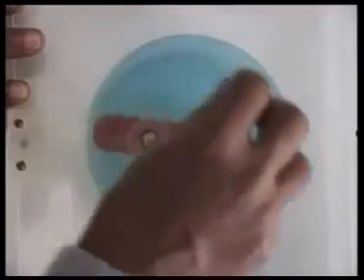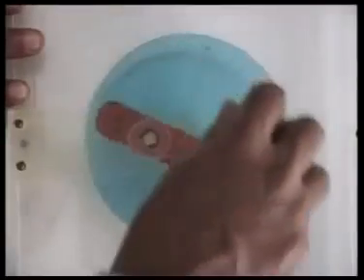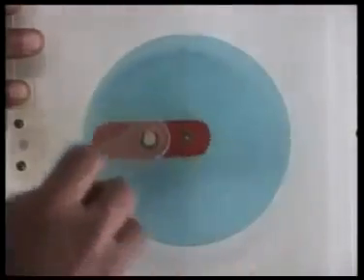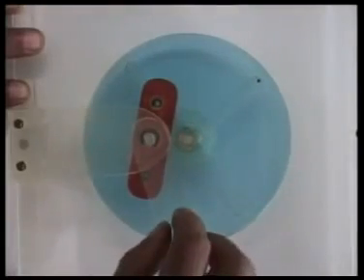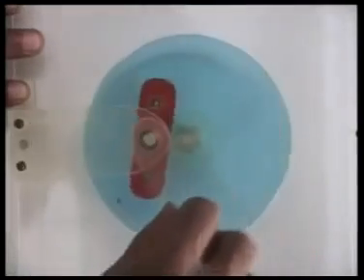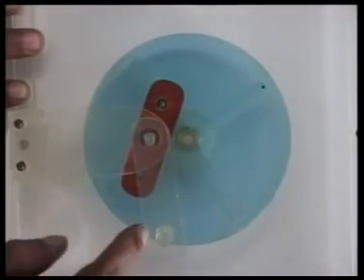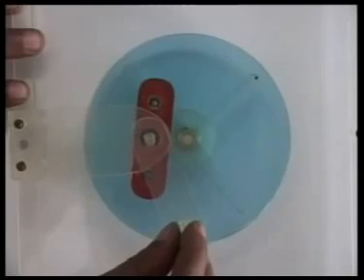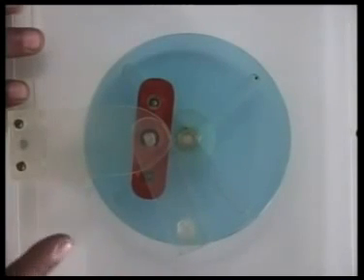For the special dimensions, as we see, this has degree of freedom 1, and rotation of link 3 produces unique rotation of link 5. In fact, we can see that 2 revolutions of link 3 produce 1 revolution of link 5. That is, one can show that omega 3 by omega 5 at all instants remains half.